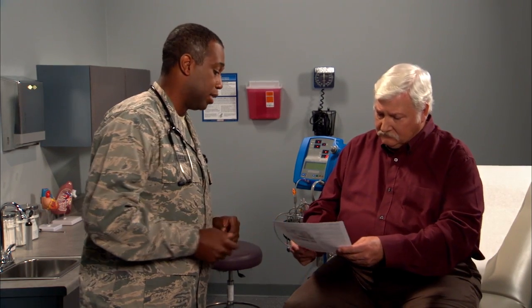The pharmacy is located just to the right of the clinic entrance, and here is a summary of the plan of care we discussed today. Please make sure to stop by the reception area to book your follow-up appointment before you leave the clinic. Great, thanks. Nice to meet you. You too, sir. Welcome to the area.